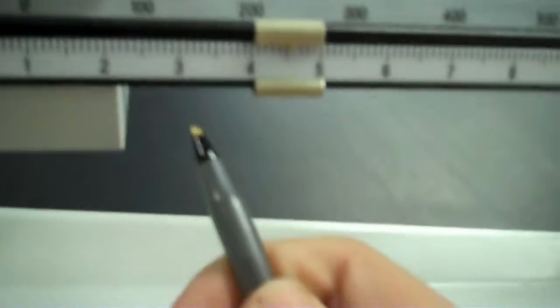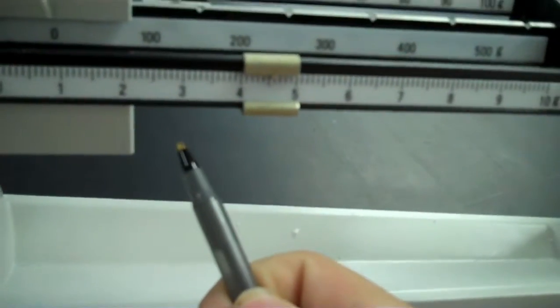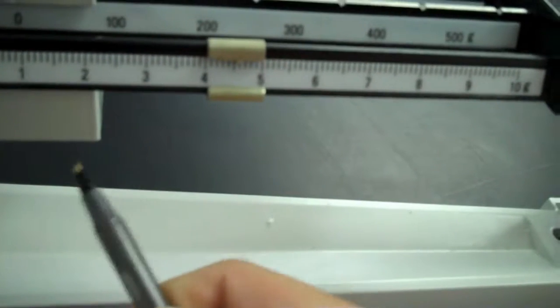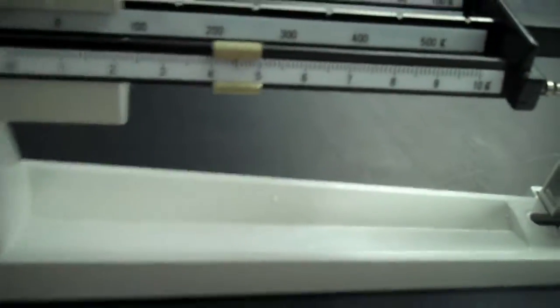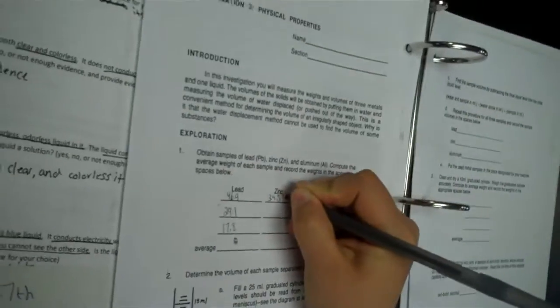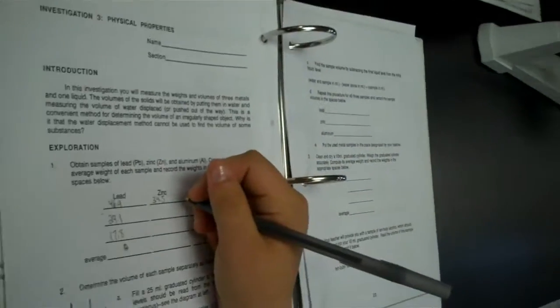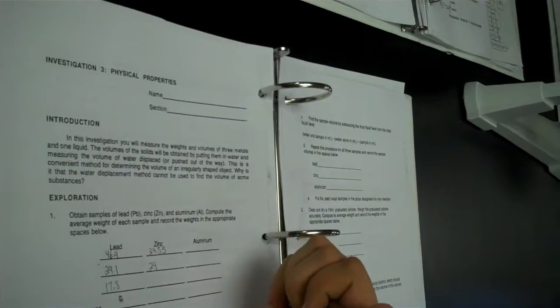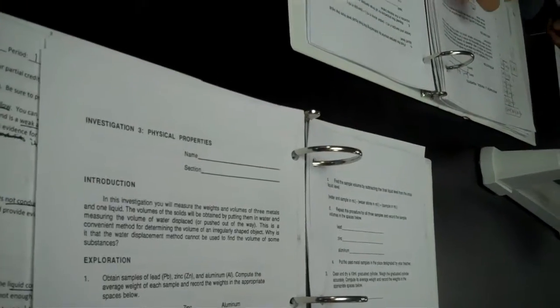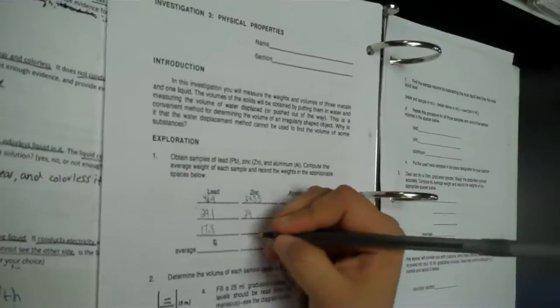Okay, so for the zinc, looks like 34 point... wait for it. It's a little bit past the halfway mark, so maybe 34.55. Okay, so write that on the top line of the zinc. Okay, and then, David, what's the number we're subtracting from that one? 29. Even? Yep. Okay. So that's going to be 5.55? Yep. 5.55.